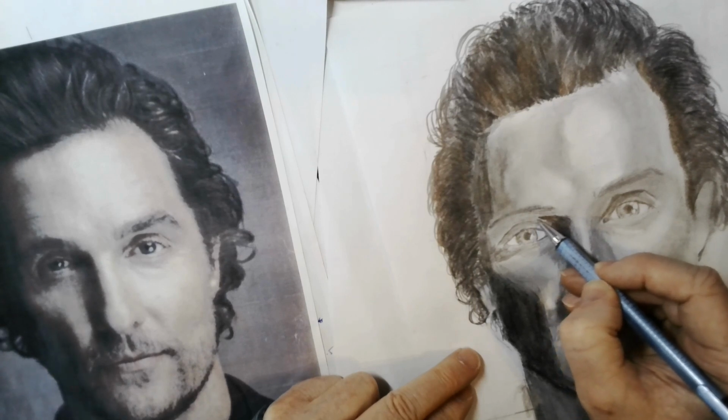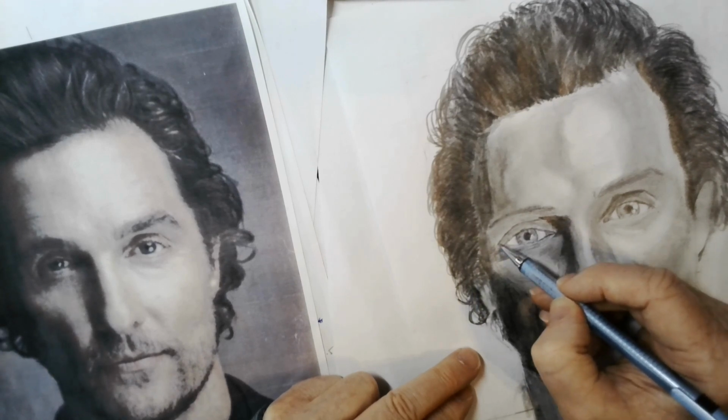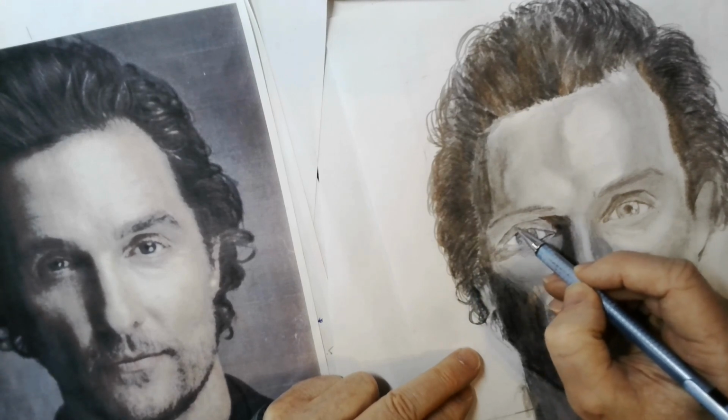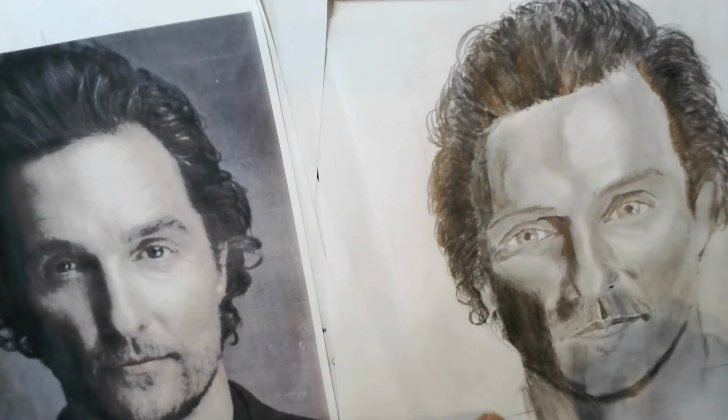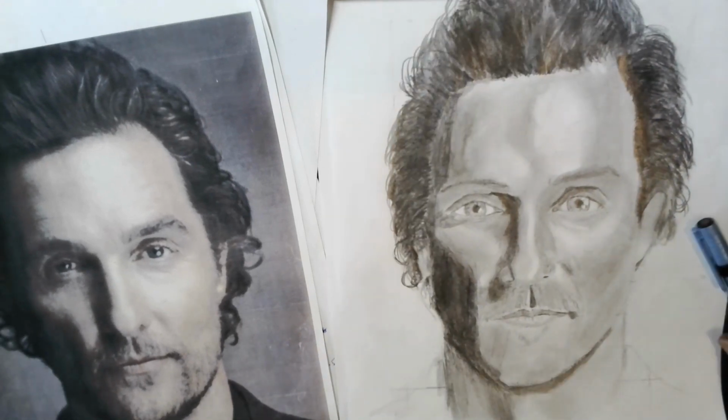Going to darken where his eye socket comes down the brow, the edge of that. I'm just going to darken a bit. You don't have to exactly make it look like a picture. I'm just going to make that a little bit darker, bring it out more. Okay, I'm going to take a break.